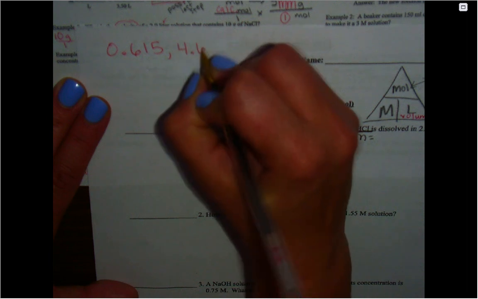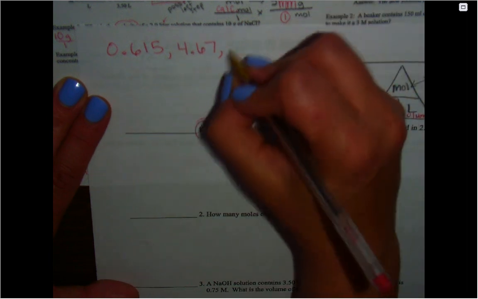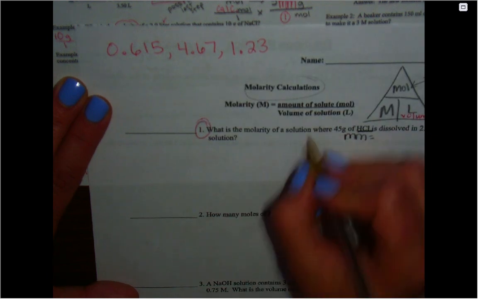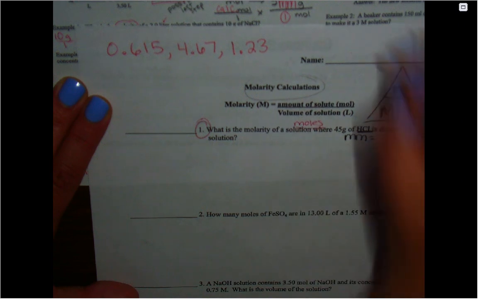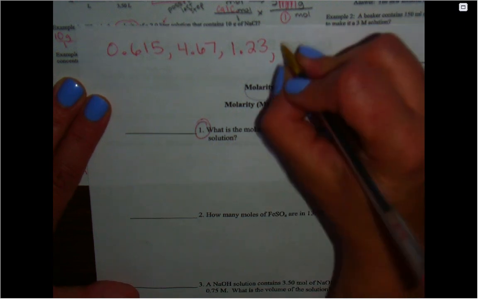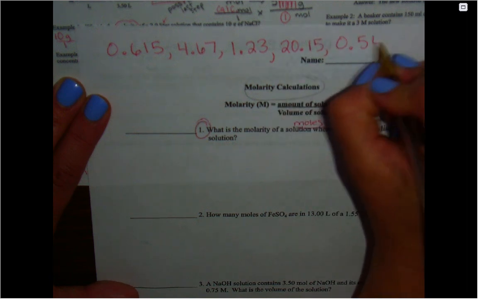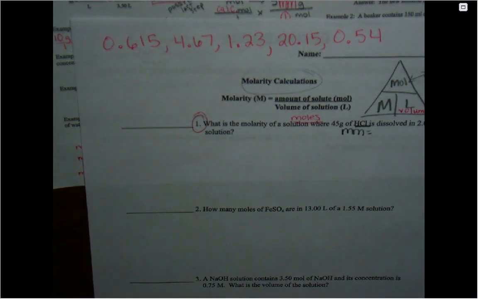0.615, 4.67, 1.23, and I will say one of them is the moles for this one. So one of them is also moles. 20.15 and 0.54. If you notice, there are 5 numbers but only 4 questions, so only 4 of those numbers will show up. As long as you're getting one of those numbers, that's a good sign. All right, good job. Nice work. Let me know if you have any questions. The rest of the time is for you.